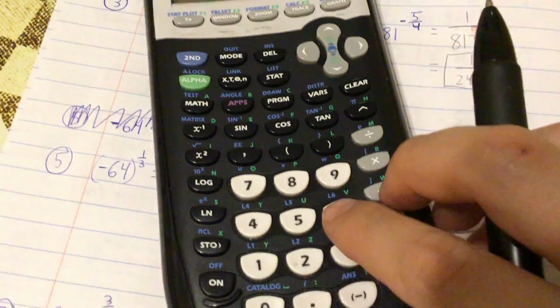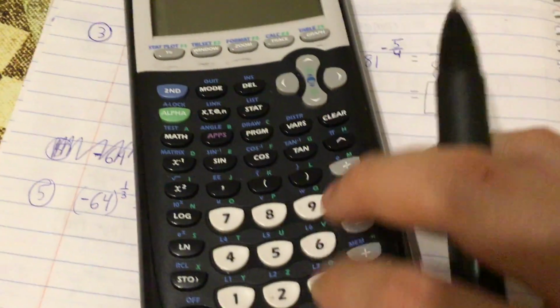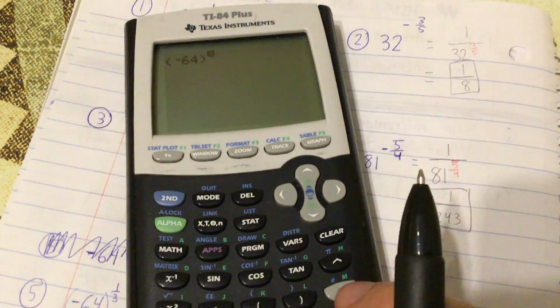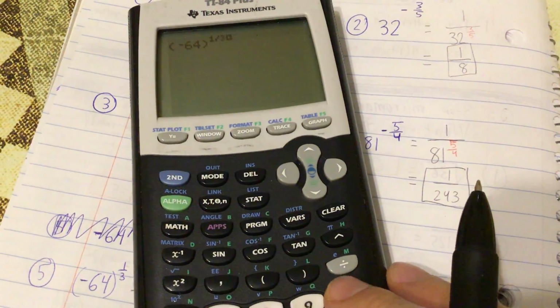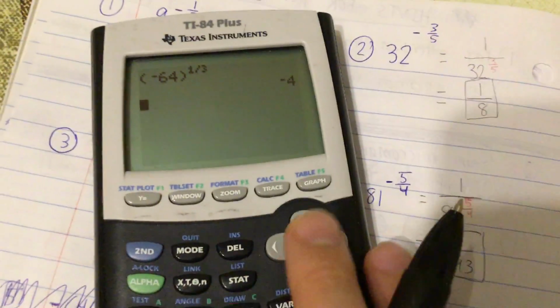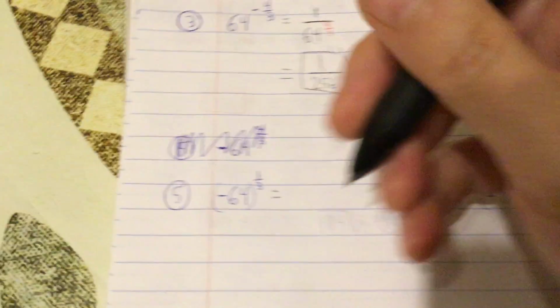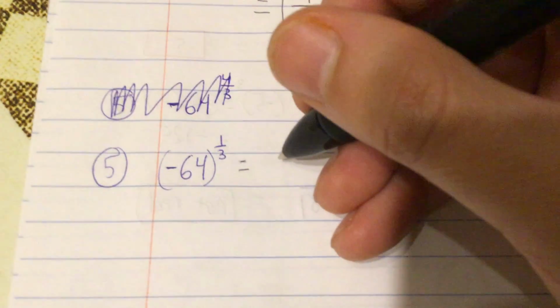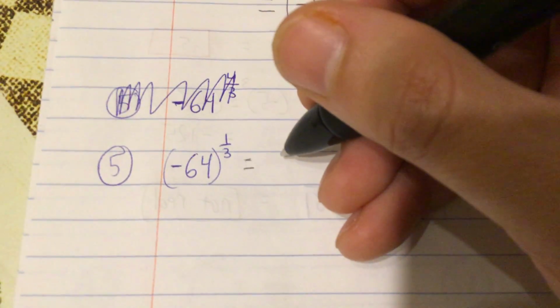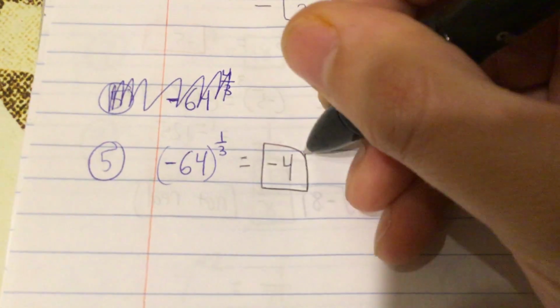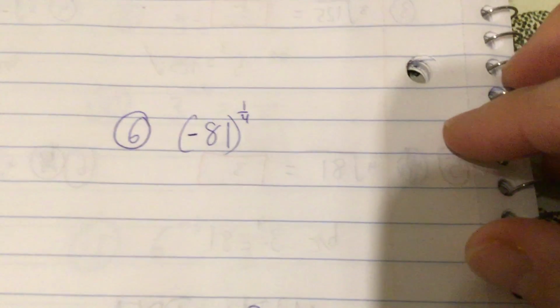So if I check my work, I've got negative 64. Sorry, I'm going to put that in parentheses so I don't mess up. Negative 64 to the 1/3 power is going to be negative 4. Because negative 4 times negative 4 times negative 4 is negative 64. So that checks out. Moving on to problem number 6.